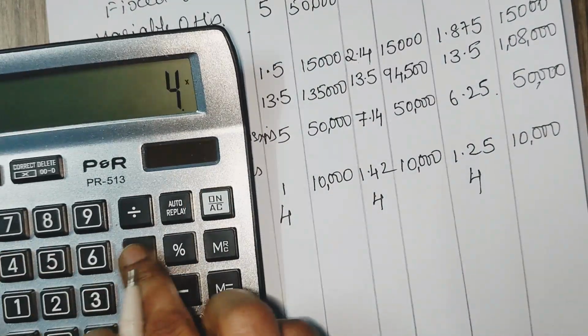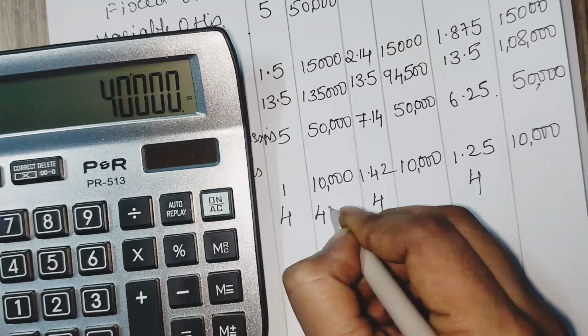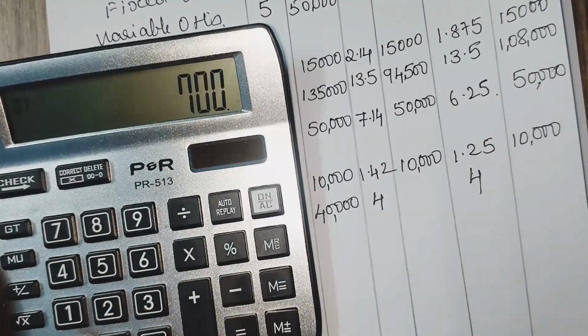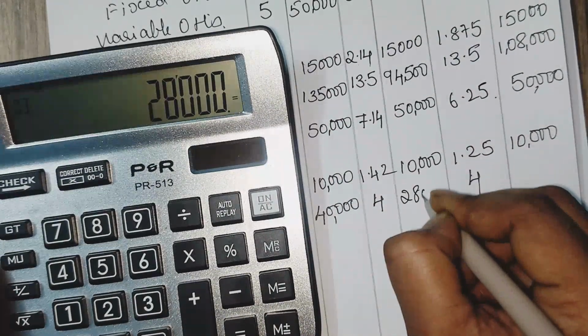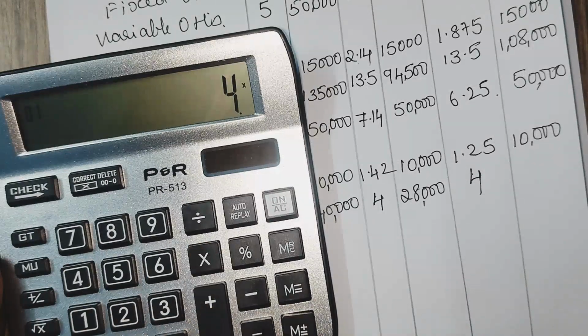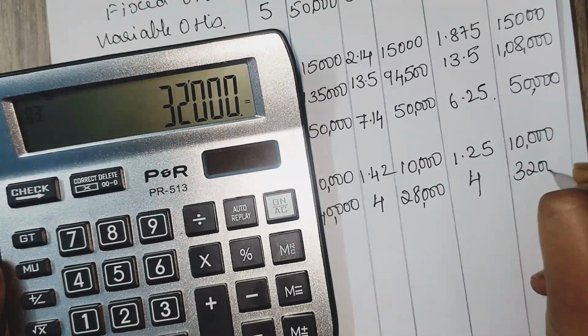Now 4 into 10,000 is 40,000. 4 into 7,000 is 28,000. 4 into 8,000 is 32,000.